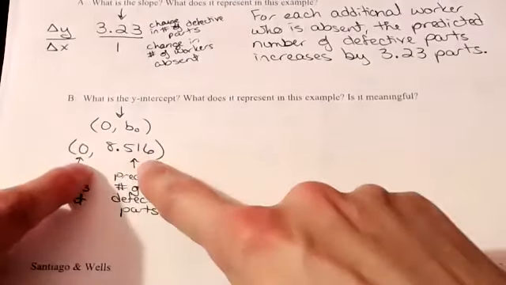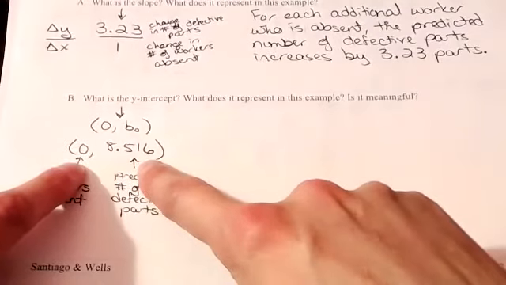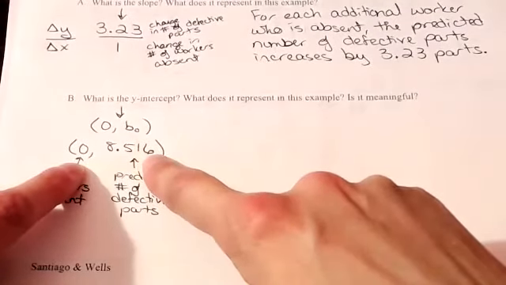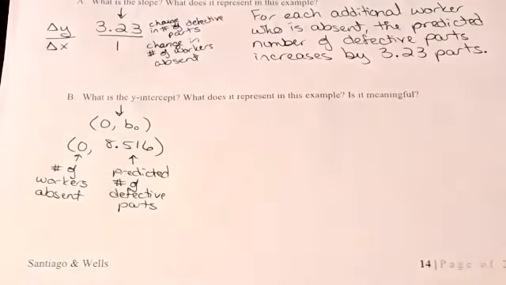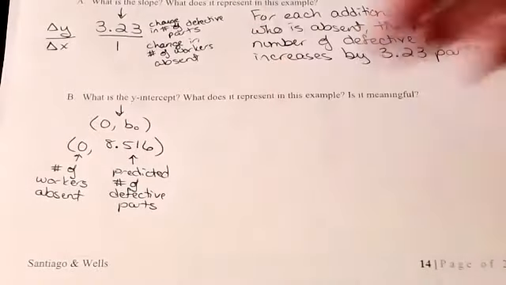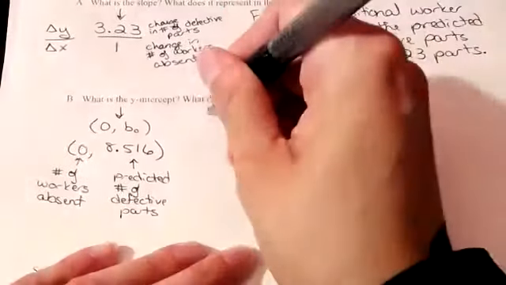This is a point in time. With 0 workers, 8.516 defective parts. Slope is a rate of change. This is a constant rate of change. It is not a point in time. So we want to be really careful with how we describe each.